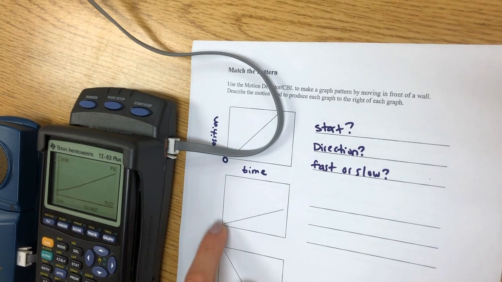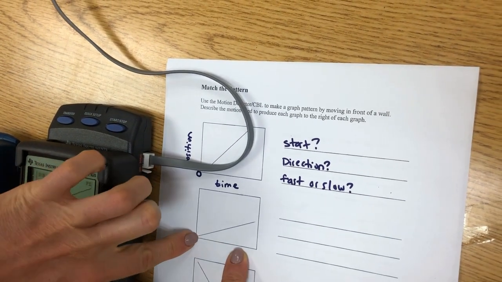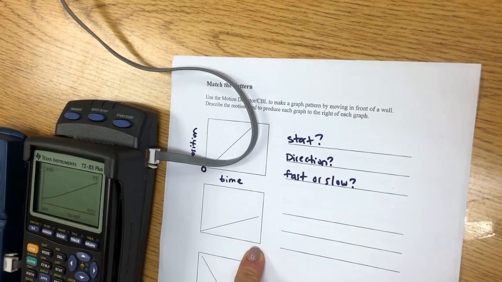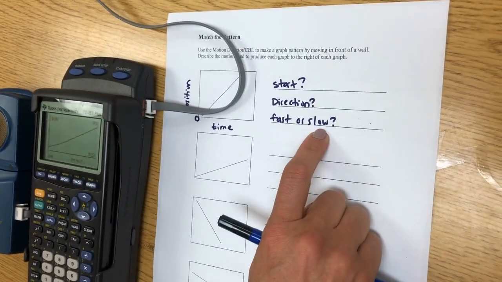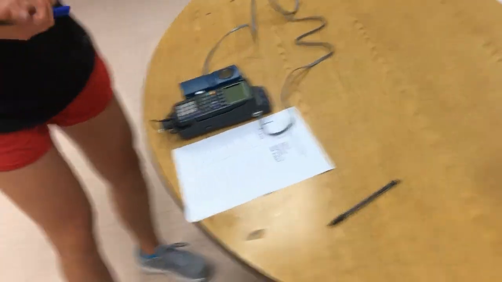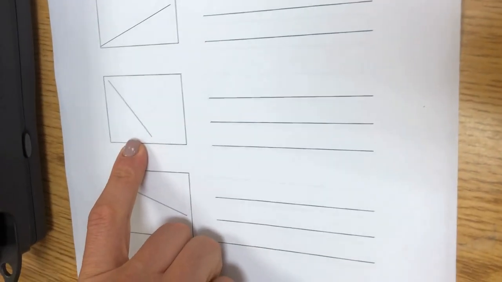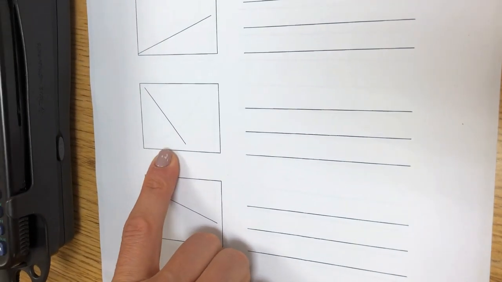Again, I started at the wall. I moved away from the wall as time went by. But this time I went slower than the last one. And hopefully you guys could see that. All right. What's the next one? Time for the next one. So I want you guys to pause this. I want you to make a prediction.